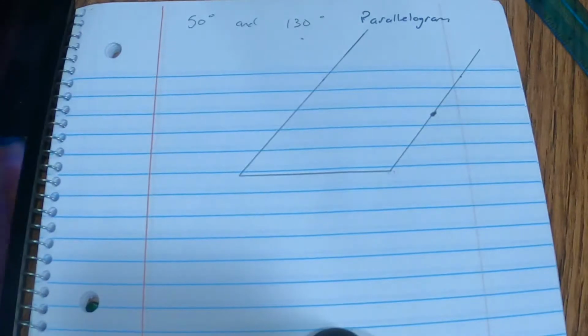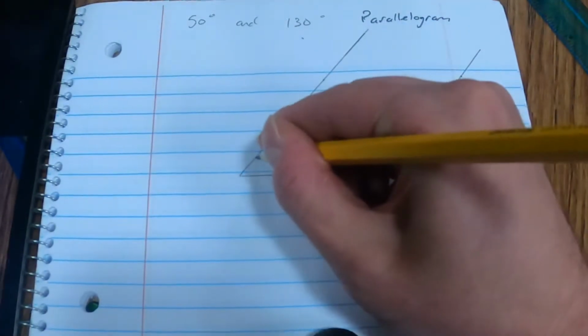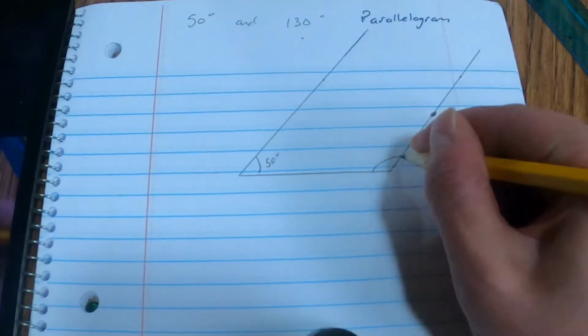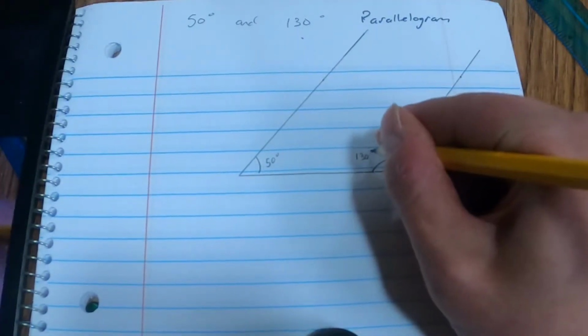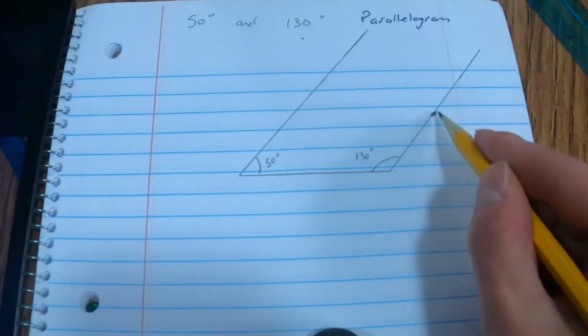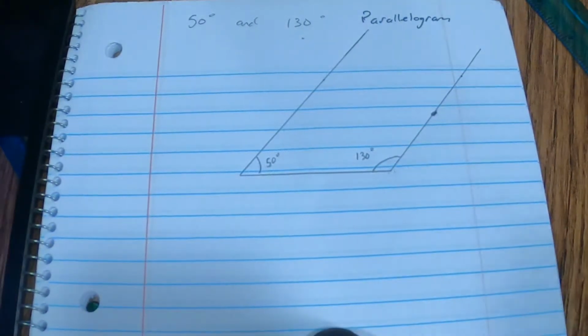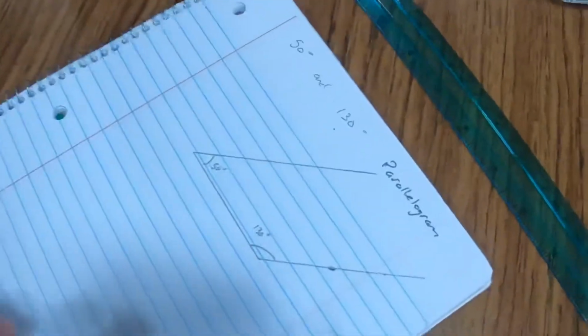I'm just going to go right here. And I'm going to draw a, let's see, this is 50 degrees. This is 130 degrees. So this one should be 50 because opposite angles are congruent. So I'm going to do a little slide.